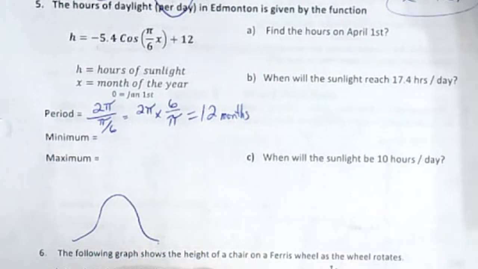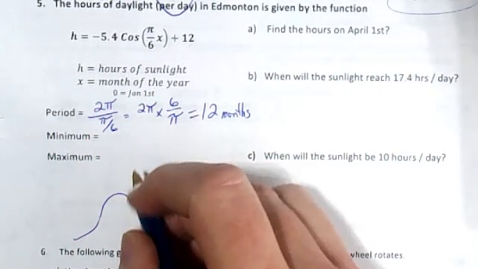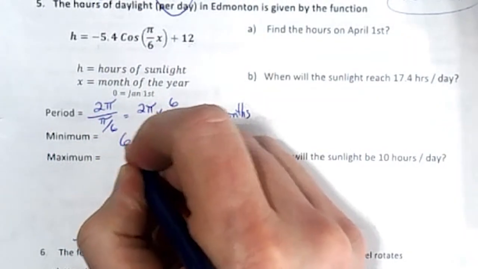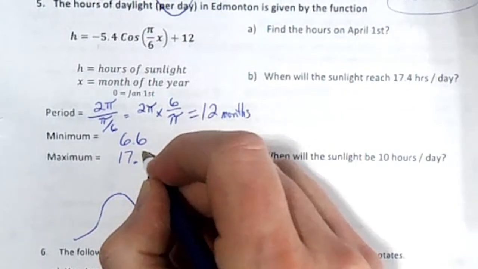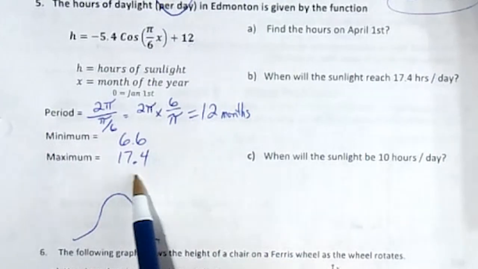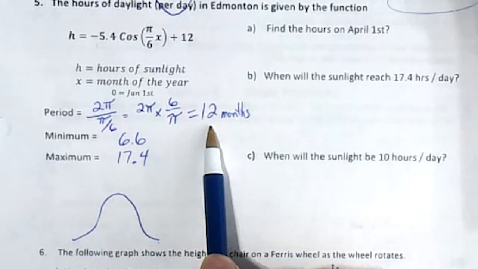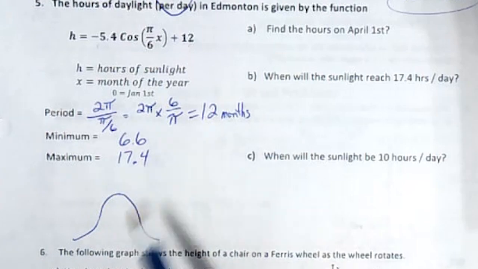1 year, 12 months. The minimum, 12 minus 5.4. And the maximum, 12 plus 5.4. So the amount of daylight, the minimum is 6.6, the maximum is 17.4 hours, and it changes over 12 months. After 12 months, it goes back to where it was.